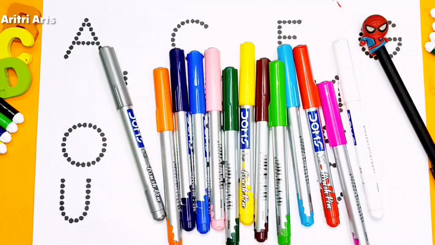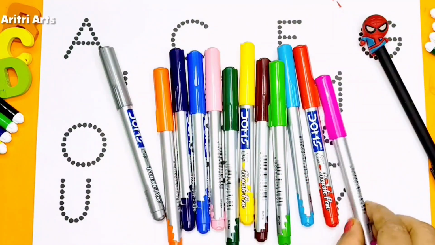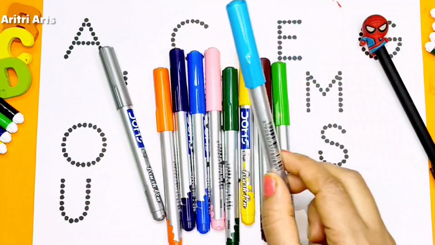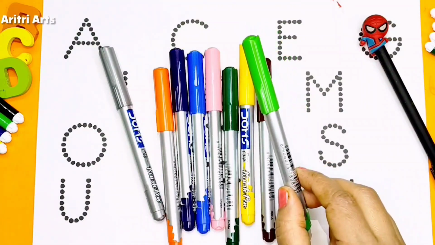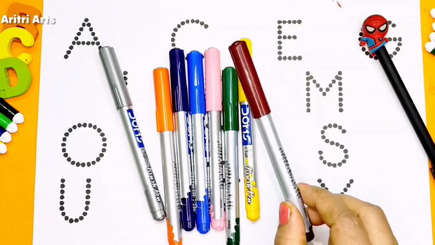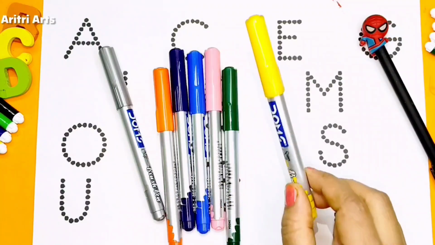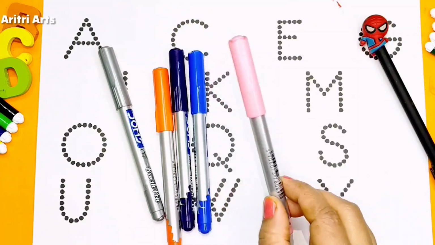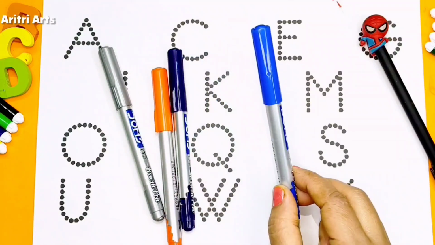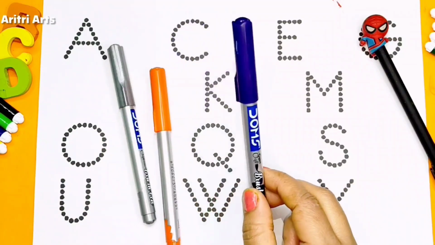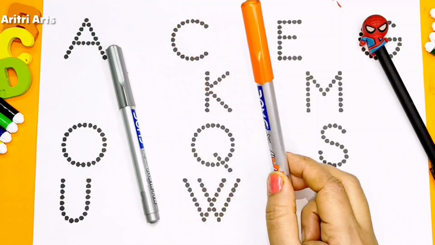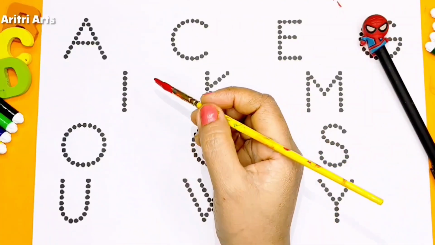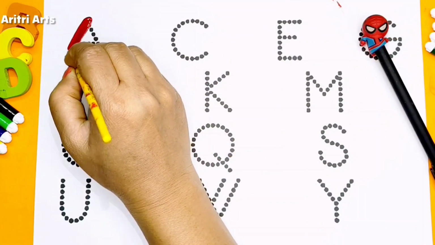Black color, white color, pink color, red color, sky blue color, light green color, brown color, yellow color, dark green color, pink color, blue color, purple color, orange color, gray color. Let's paint. Red color.